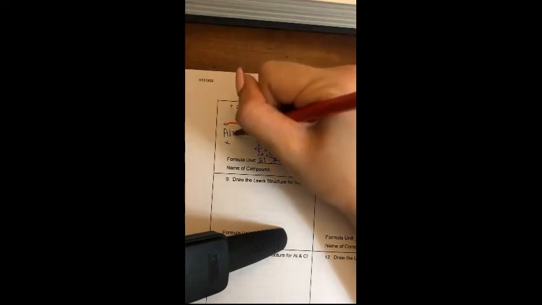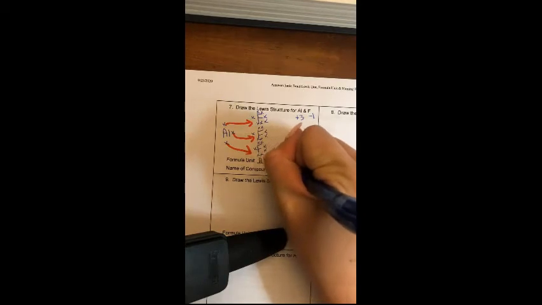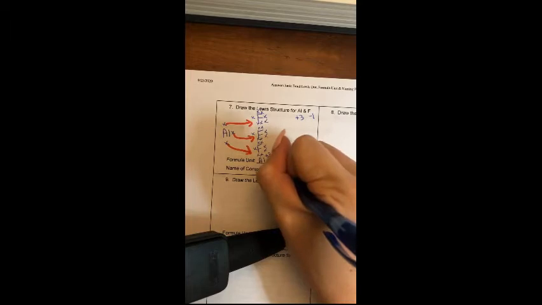Then aluminum, so each fluorine just needs 1. So we'll send this one to this fluorine, this one to the middle fluorine, and then the last one to the last fluorine. The name of this would be aluminum fluoride.